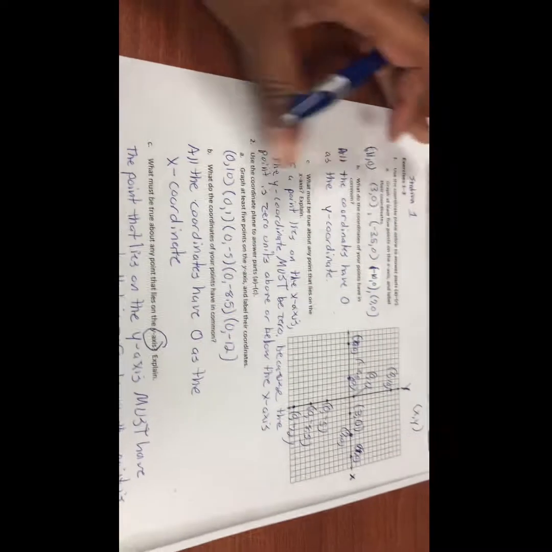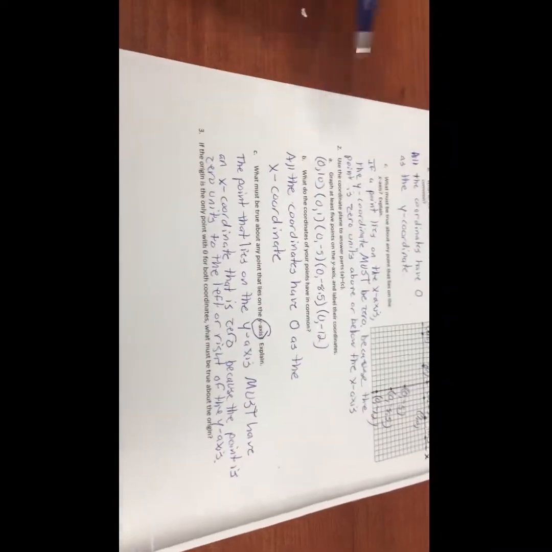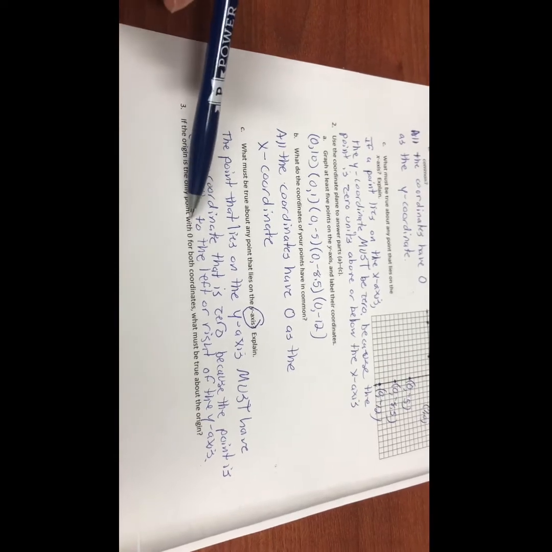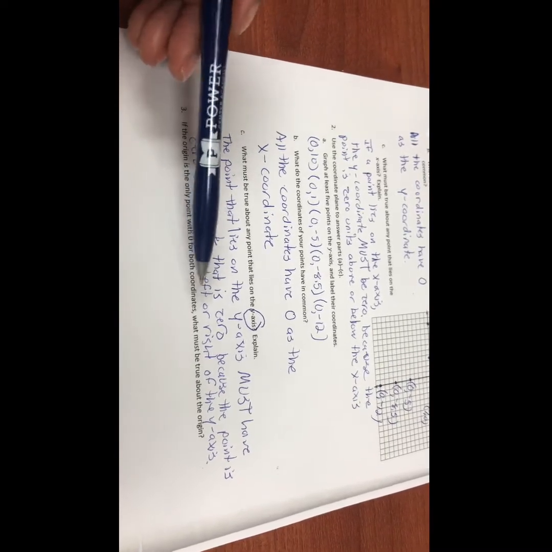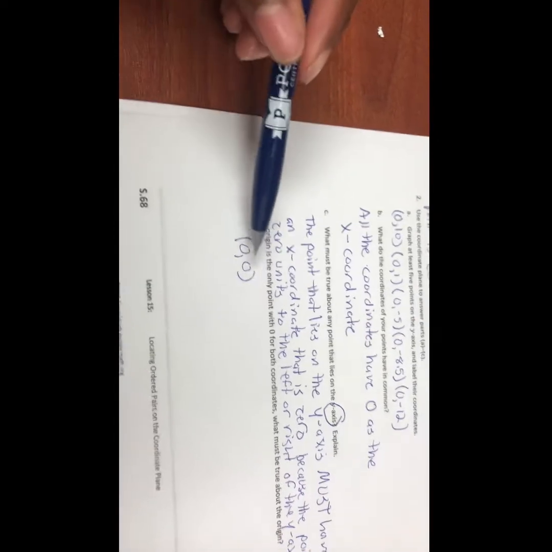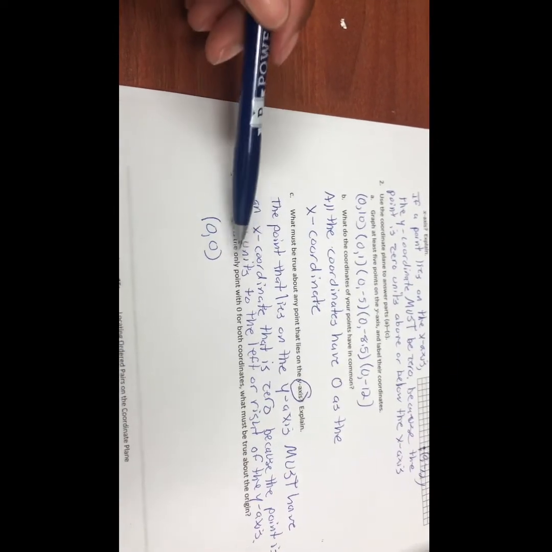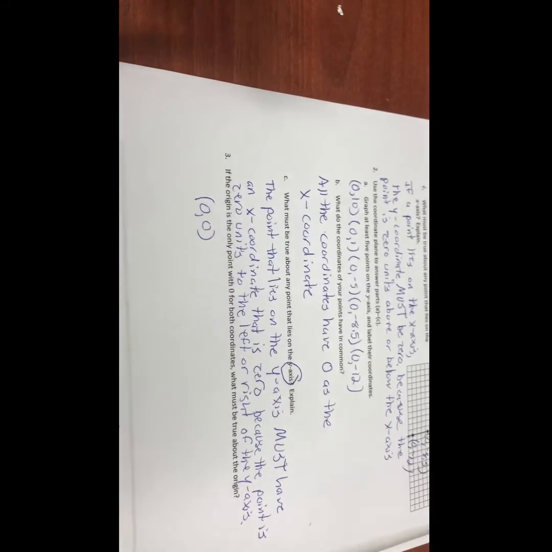Okay, so last one in this exercise, number 3. If the origin is the only point with 0 for both coordinates, what must be true about the origin? This is the origin. This is how we label the origin. It's 0, 0. So if the origin is the only point with 0 for both coordinates, what can we say about the origin? Take a moment to think about it.